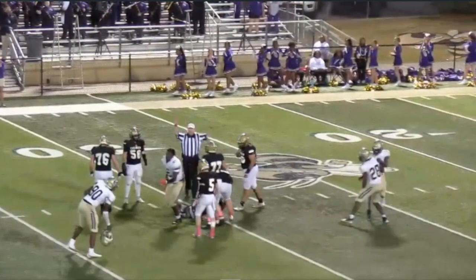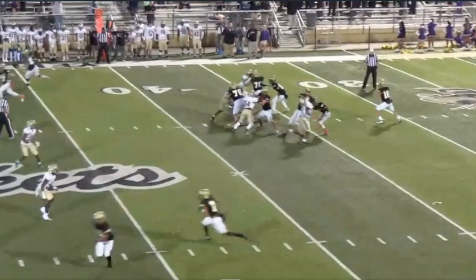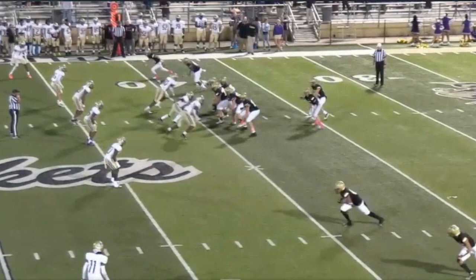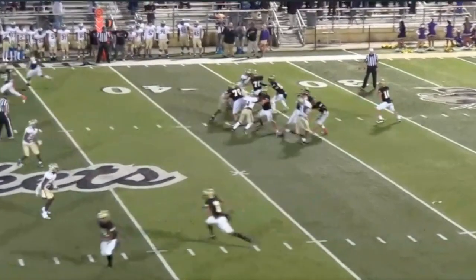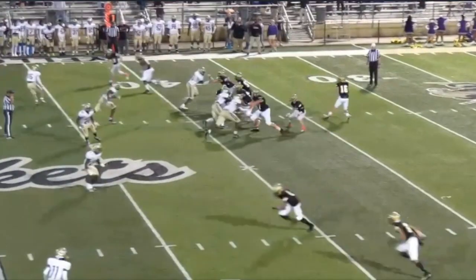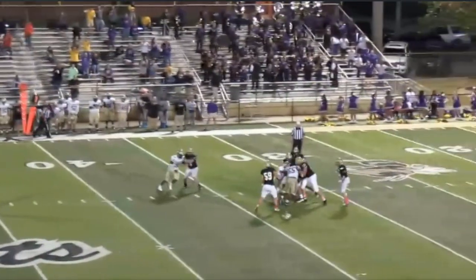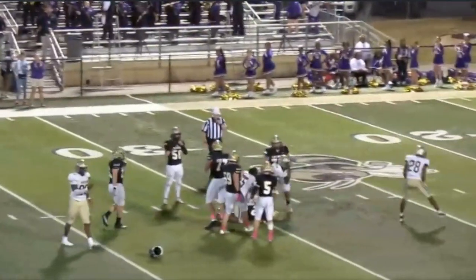So when we're looking at illegal participation in regards to a player's helmet coming off and continuing to participate, what we look for is if they are engaged in a block when that helmet comes off, they can stay in that engagement as long as it's continuous. And that's what this is.